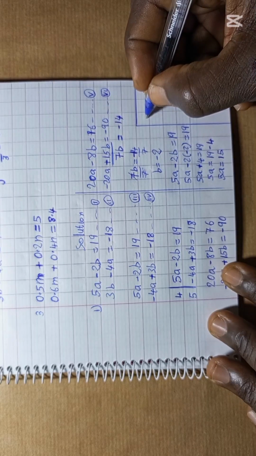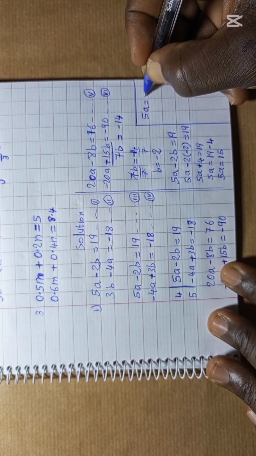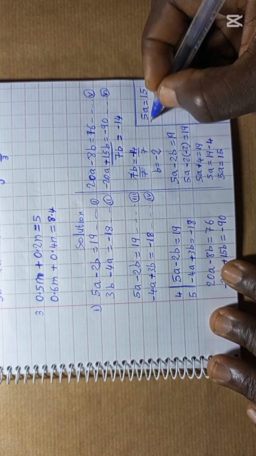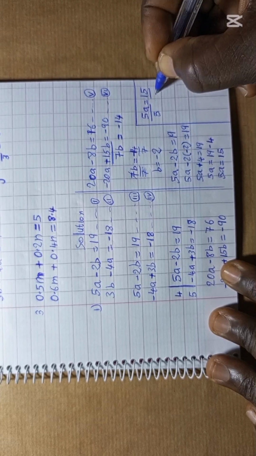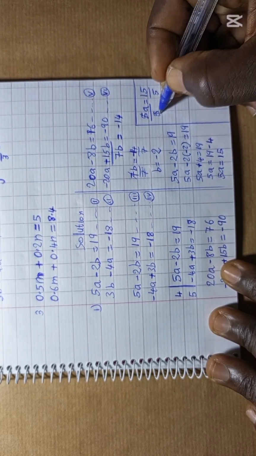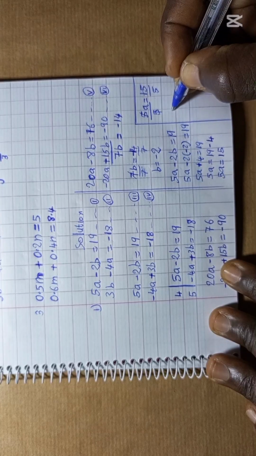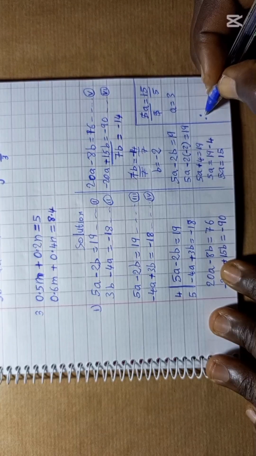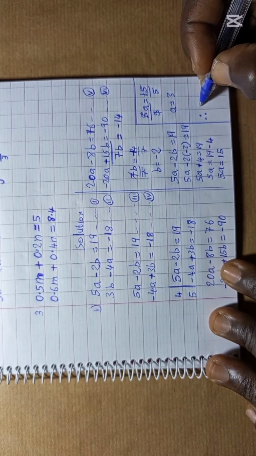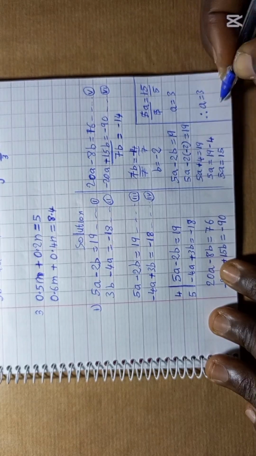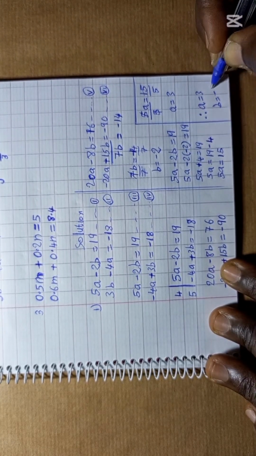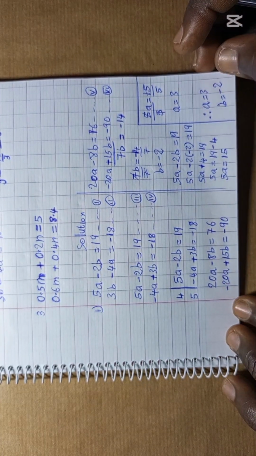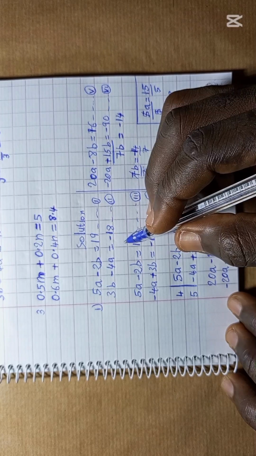So I'll continue from here. 5a is equal to 15. Now we're going to divide both sides by 5. Now 5 cancels out 5. 15 divided by 5, that is 3. So a is equal to 3. So for the equation in number 1, we have that a is equal to 3 and b is equal to minus 2. So these are the two solutions to this simultaneous equation.